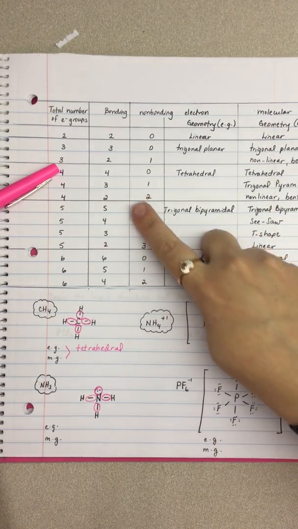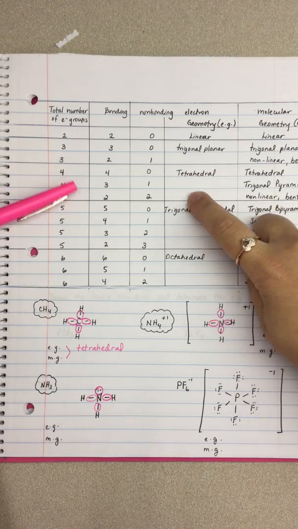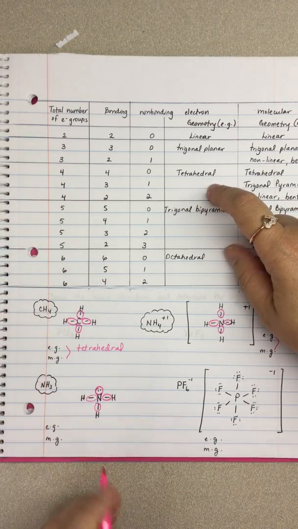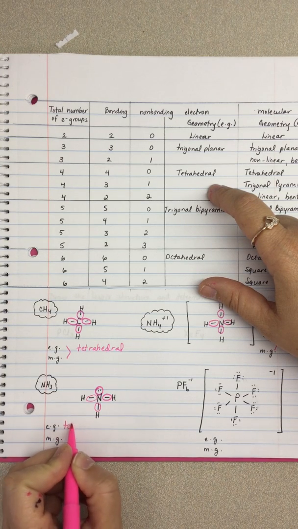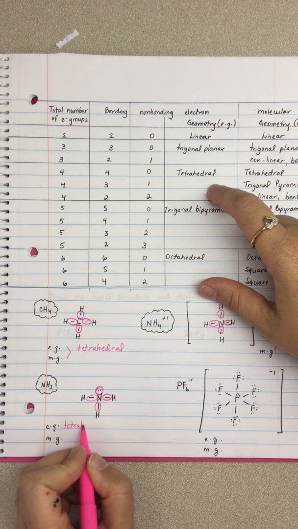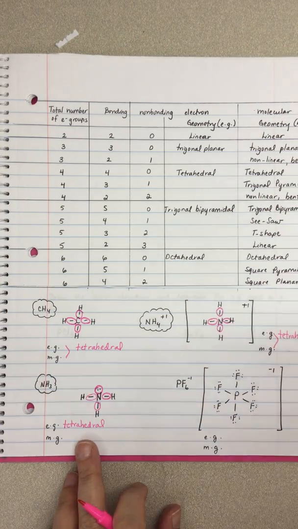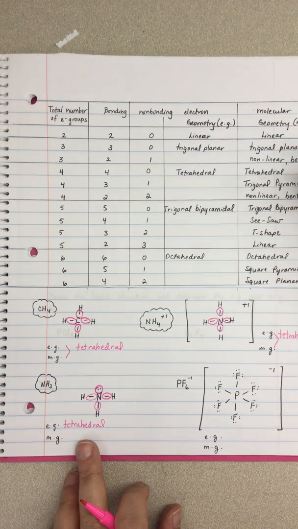Your electron geometry, it's tetrahedral for all of your possible combinations of bonding, non-bonding. So as long as you have 4 electron groups, electron geometry is tetrahedral. The one that depends on how many of your 4 electron groups are bonding and how many are non-bonding is the molecular geometry.